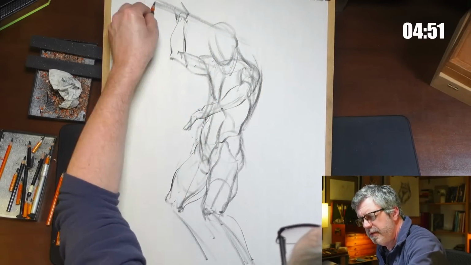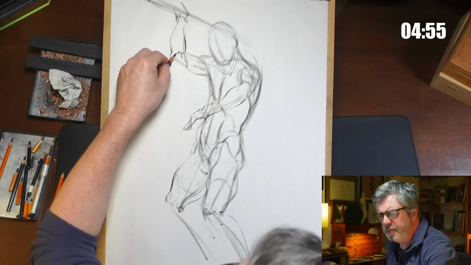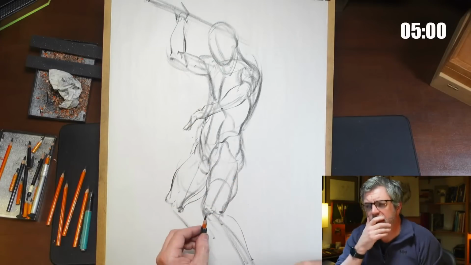Holding a stick and going out, something like that. Okay, let's keep going.